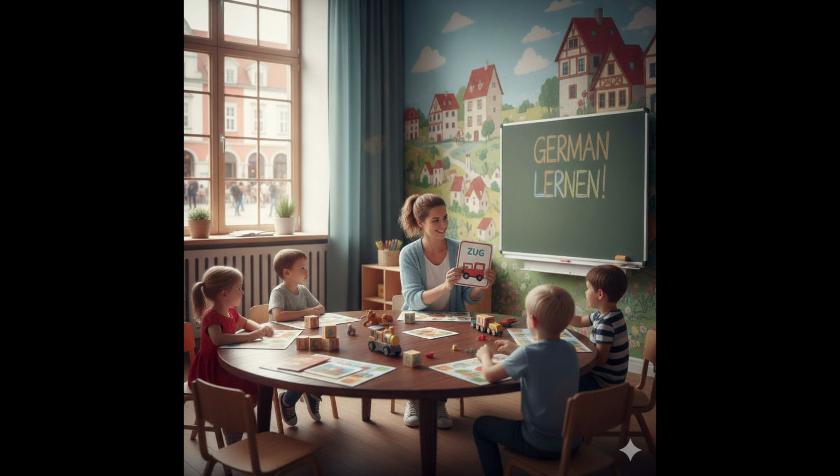Now count 1 to 10 together. Eins, zwei, drei, vier, fünf, sechs, sieben, acht, neun, zehn. Let's hop while counting.